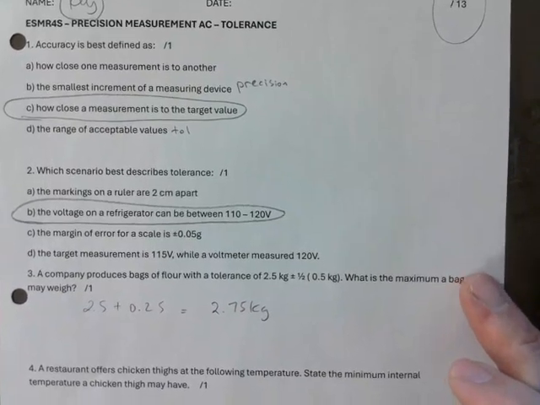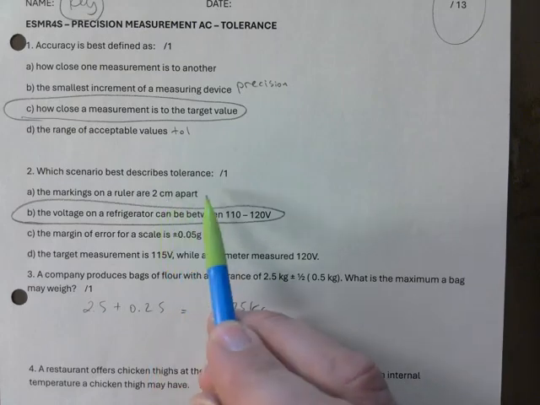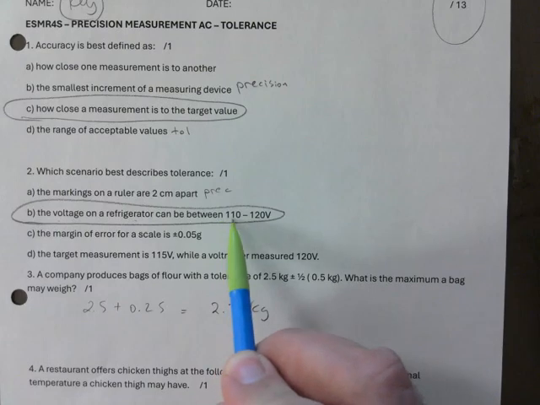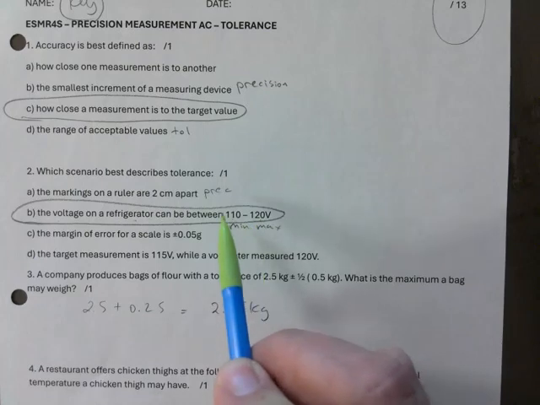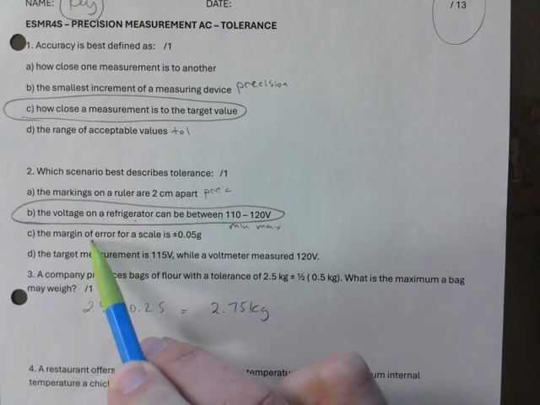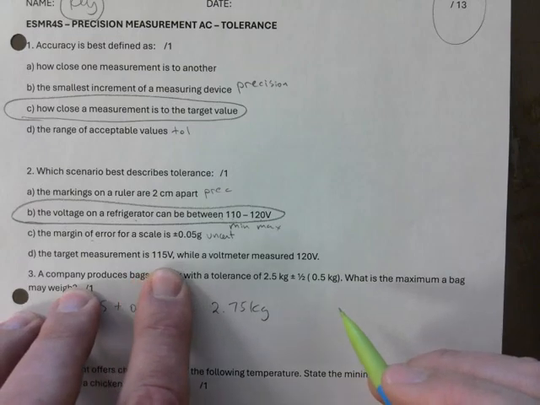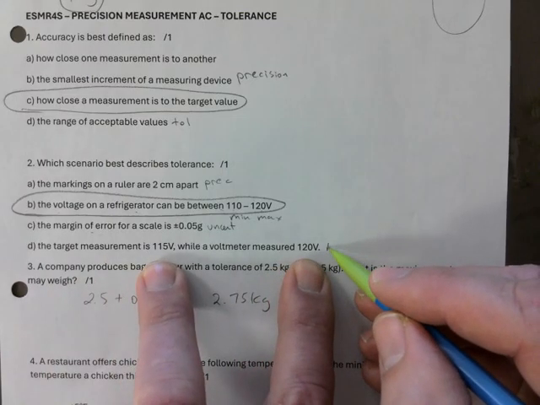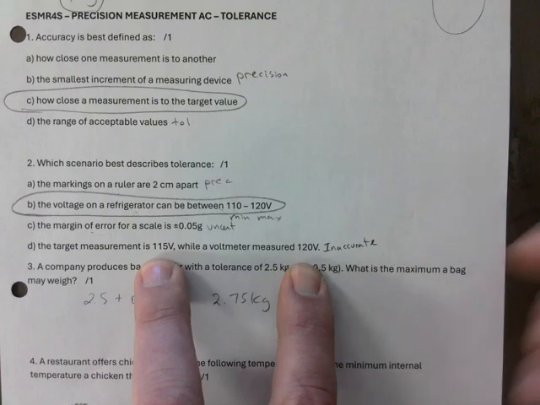Which scenario best describes the tolerance? The markings on a ruler are 2 centimeters apart. That would be your precision, right? This is your precision. The voltage on a refrigerator can be between 110 and 120. The fact that there's a min and a max that you can be in between, that is tolerance. Margin of error would be uncertainty. The target measurement is 115, while the voltmeter measured 120. This has to do with accuracy, right? This is inaccurate. Something went wrong, the measurement isn't close to the target.